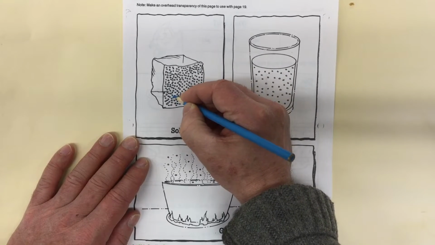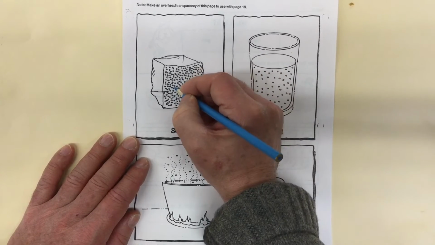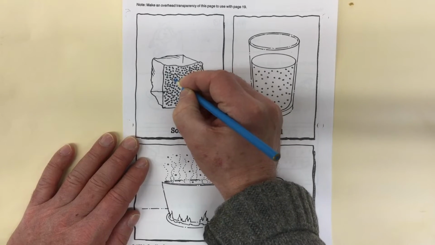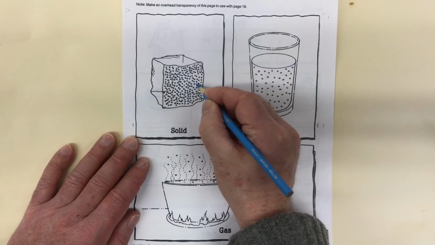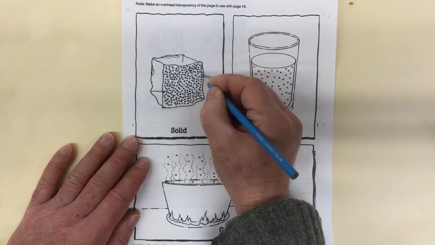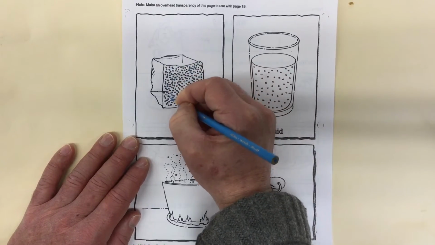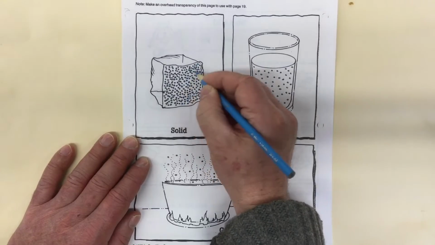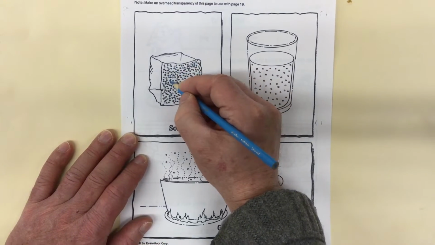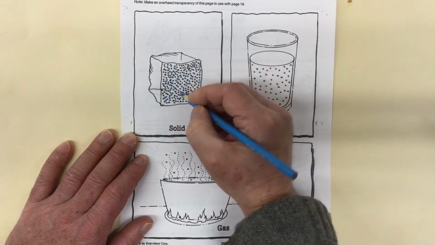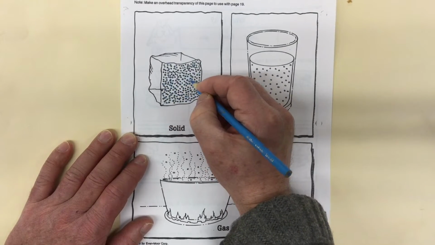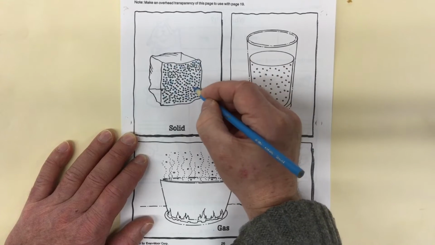Lots of different things are a solid. This piece of paper is a solid. The desk I'm using is a solid. There we go. I've just used my blue to try and color in some of these molecule dots here to demonstrate how closely packed they are together. And they don't move around much. That's what makes a solid.